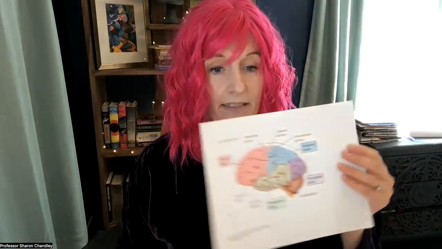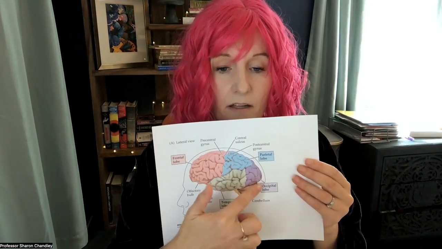So there we have it. Frontal, parietal, occipital, temporal. Hopefully you learned a little bit about the lobes of the brain and one form of illness or injury in depth.